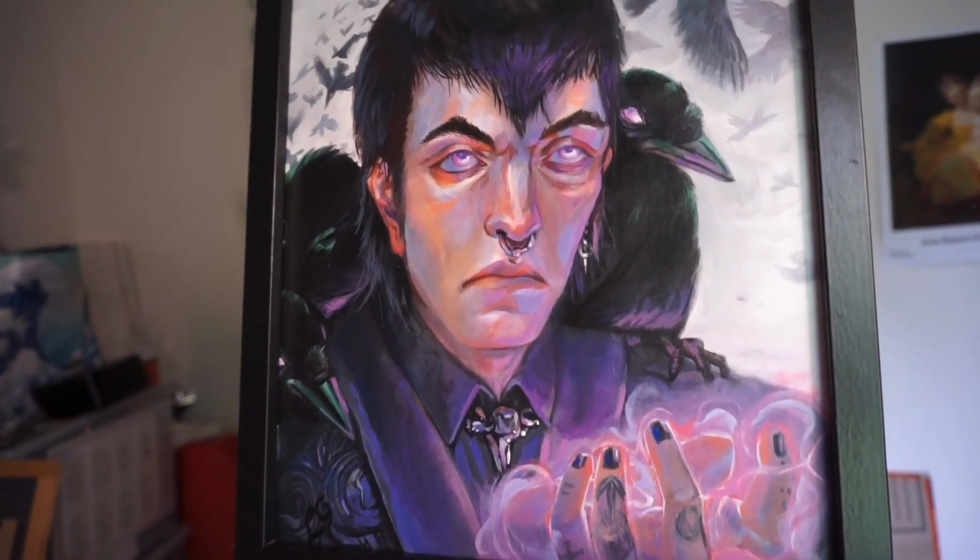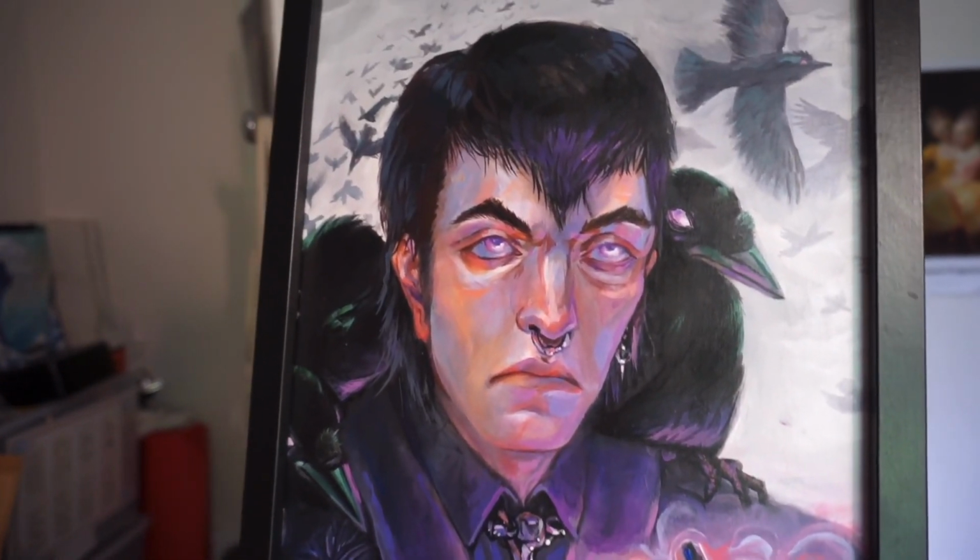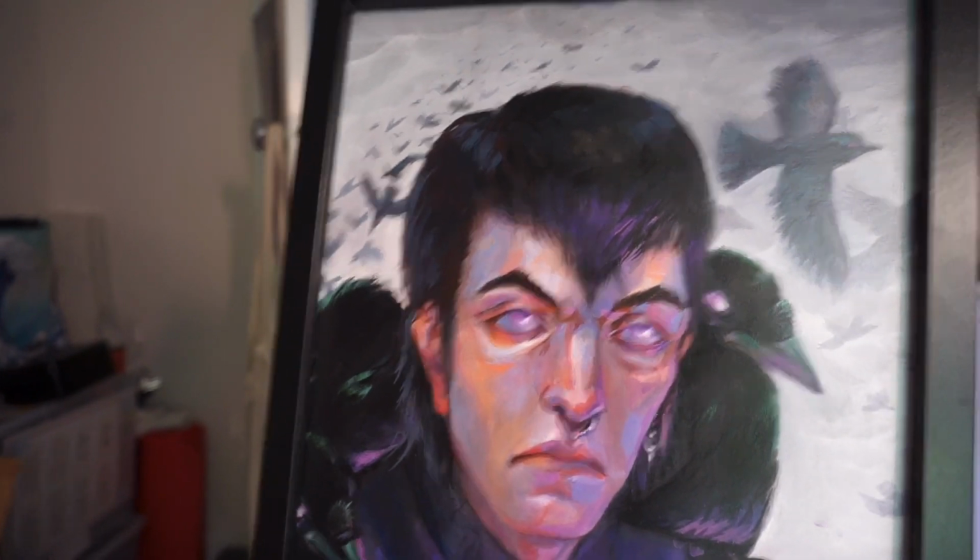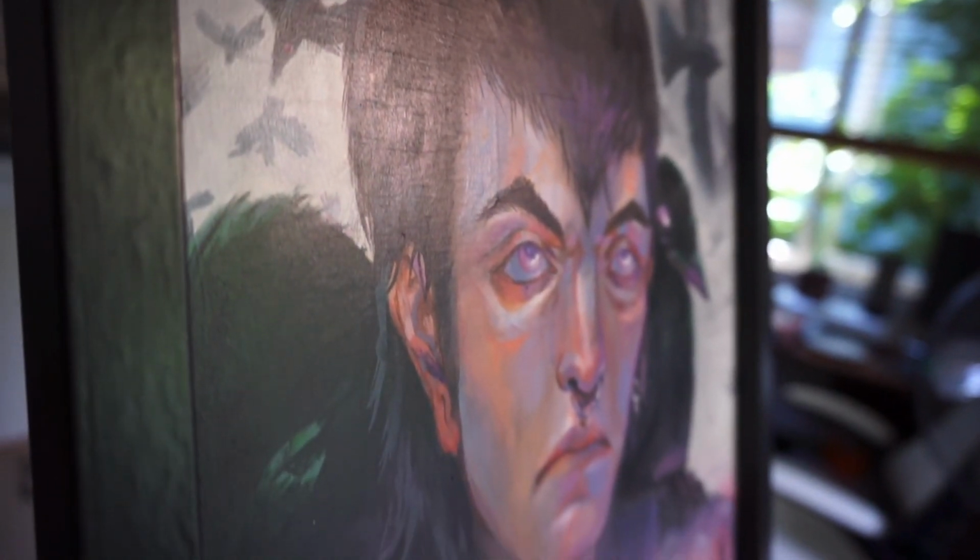Here we are, a finished portrait ready to hand off to the patron. I think it's looking pretty sick. I hope they are happy with it. I really enjoyed painting it.